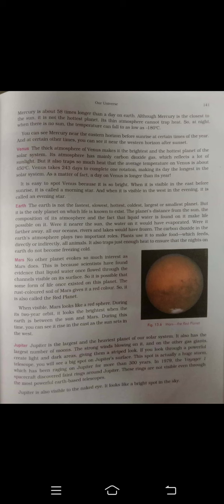Next we have the Earth. The Earth is not the fastest, slowest, hottest, coldest, largest or smallest planet. But it is the only planet on which life is known to exist. The planet's distance from the Sun, the composition of its atmosphere, and the fact that liquid water is found on it make life possible on it.